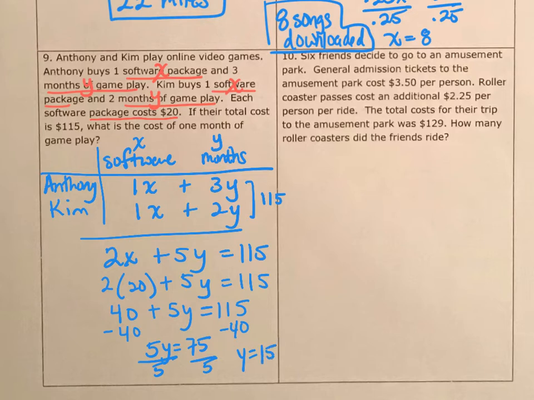Okay, so my answer over here is, for a month of gameplay, a month of gameplay is $15.